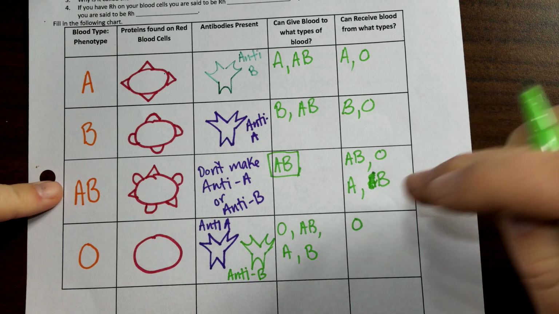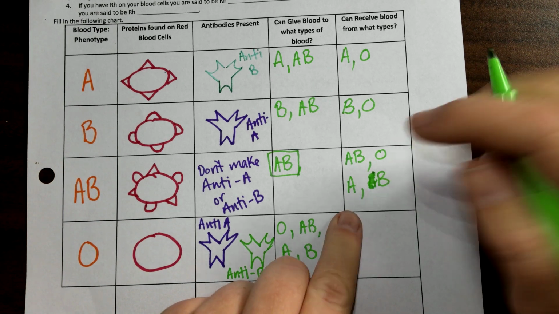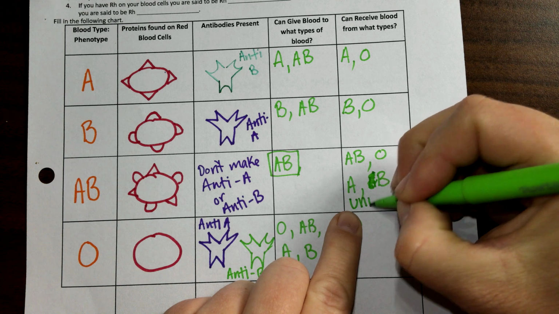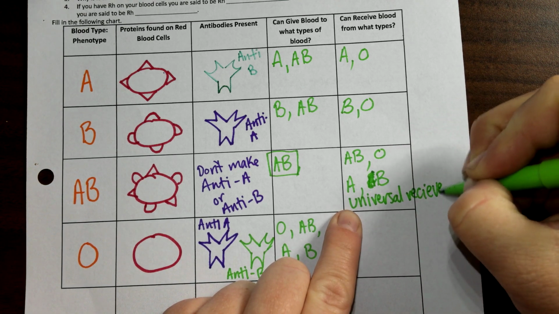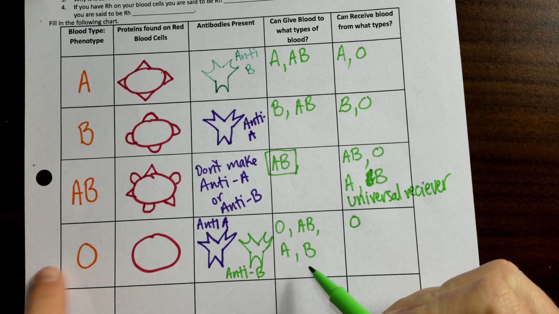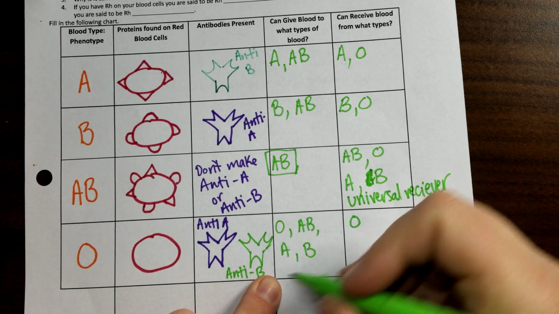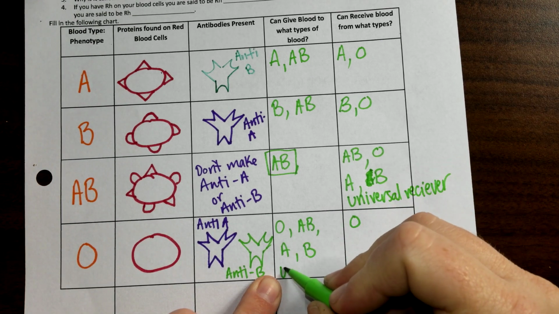Because type AB can receive from everybody, we call this person the universal receiver. And because this person can give blood to anybody, we call them, person O, the universal donor.